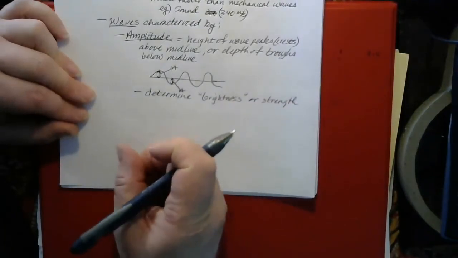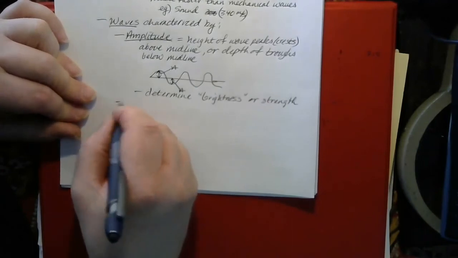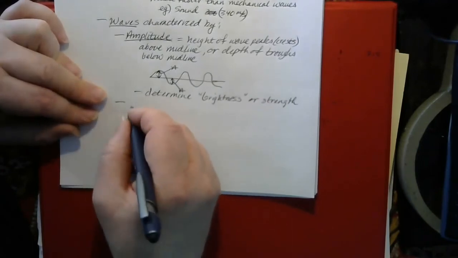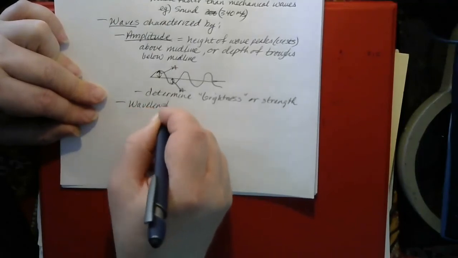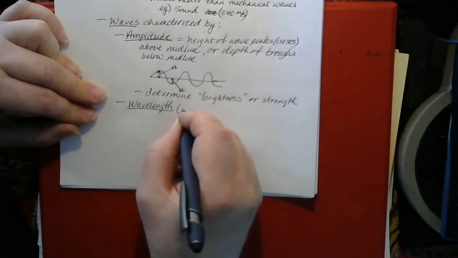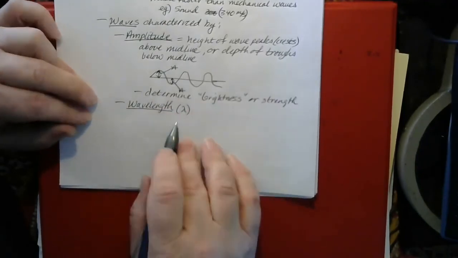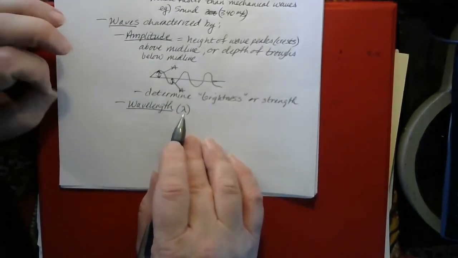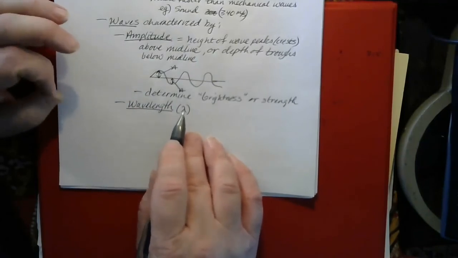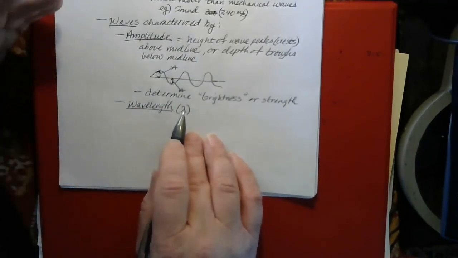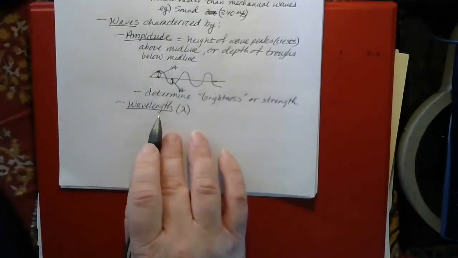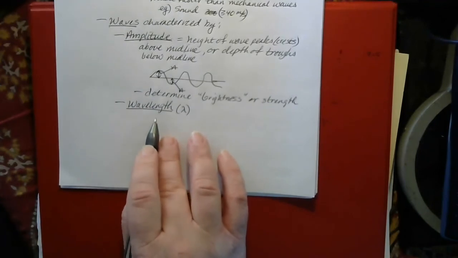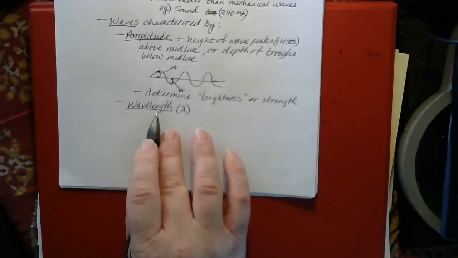Okay, also another way of characterizing waves is wavelength. Wavelength is the symbol of the Greek letter lambda. This is a lowercase lambda, which is the Greek equivalent of L, because we've already used L in chemistry and physics for other things. Capital L means liters and lowercase l usually means length.